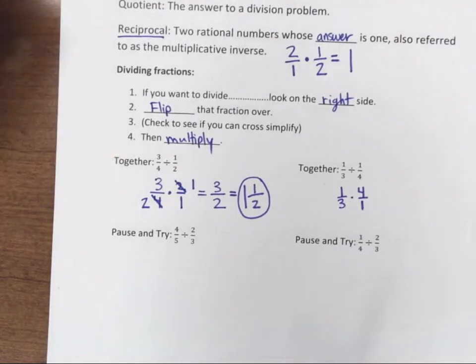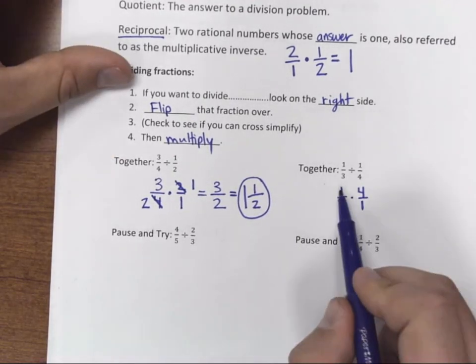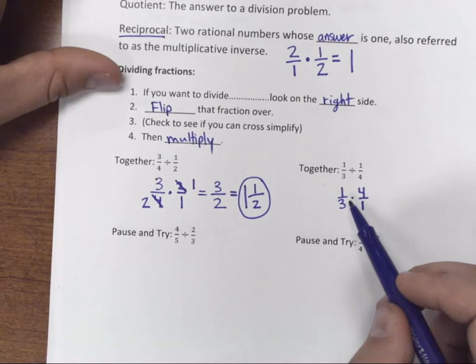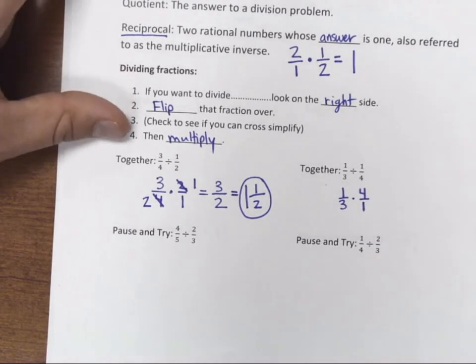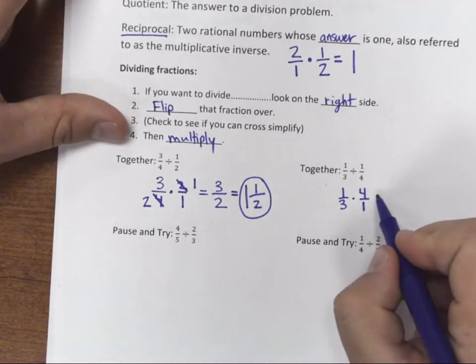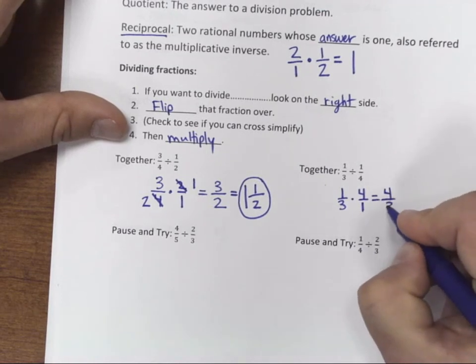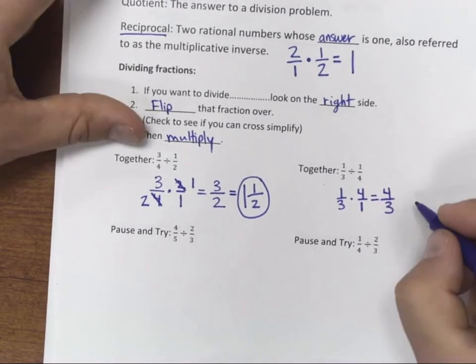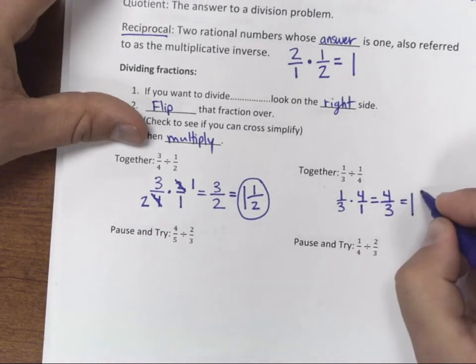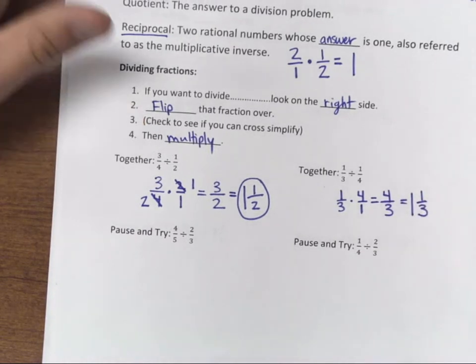Now I'm going to check and see if I can cross simplify. 1 and 1 will not change. 3 and 4 do not have a common factor, so I cannot change any of those. Multiply straight across and we get 4 over 3, which is the same thing as 1 and 1/3.